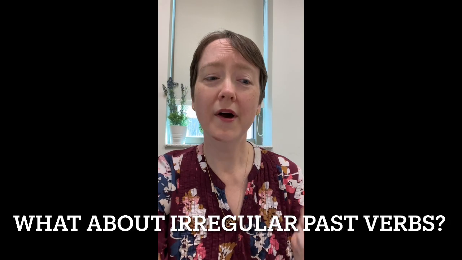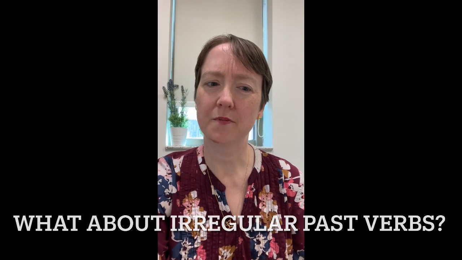Third, what about irregular verbs? Some verbs do not add ed to make the simple past. Some change the vowel sound, such as write, wrote. Some add a t sound, such as mean, meant. Some don't change at all, like put, put. You need to memorize these irregular past forms of the verbs that you learn.